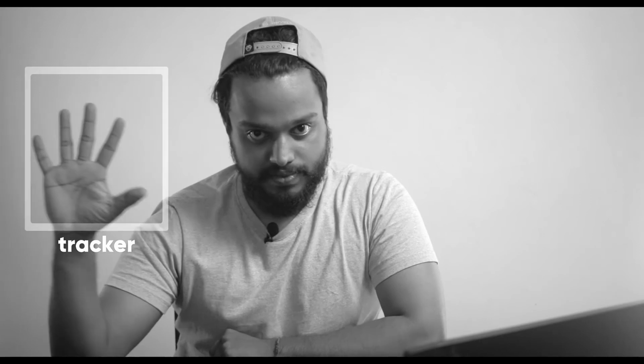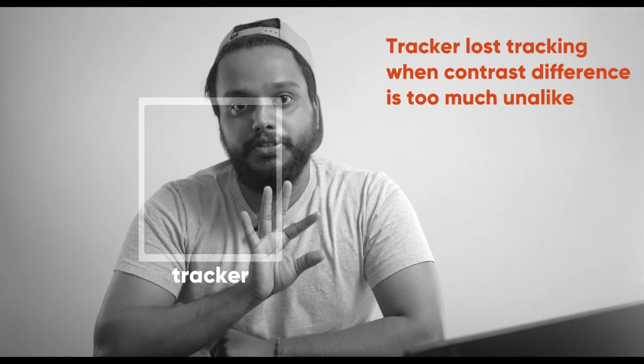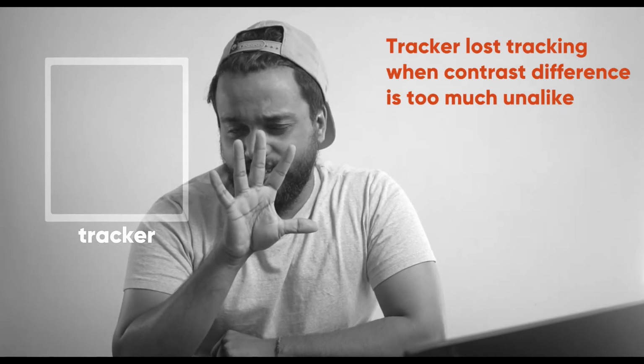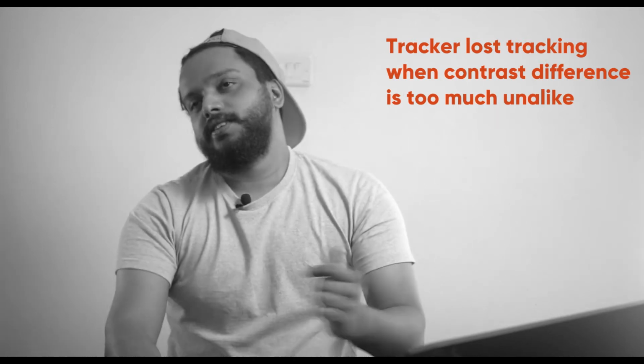The regular tracker works on the principle of contrast difference. What it means is, if I put my hand like this, you can see there is a contrast difference between my hand and the wall, which is white. So if I move my hand left and right, you can see that the contrast difference is kind of the same. But what happens if I move my hand to my t-shirt or my face? Now the contrast difference is not the same as it was in the beginning. So that's what tracking by a normal tracker is. It's based on contrast difference.